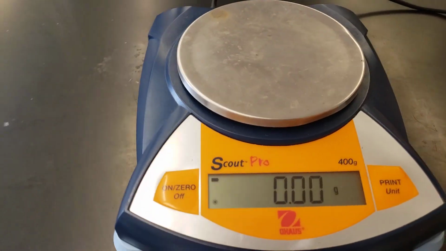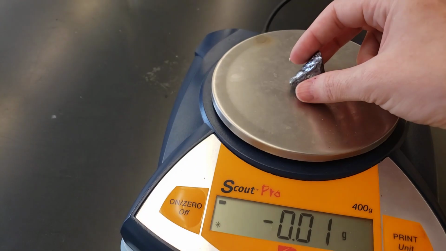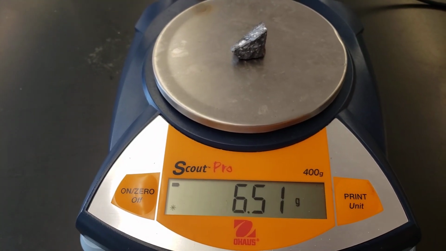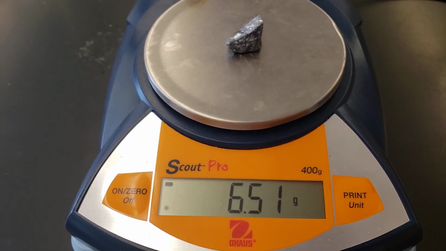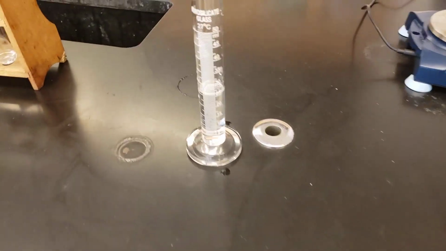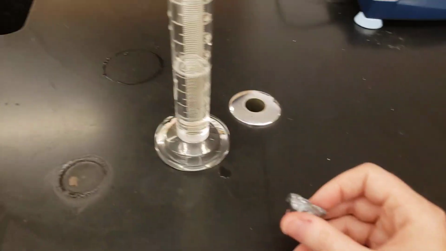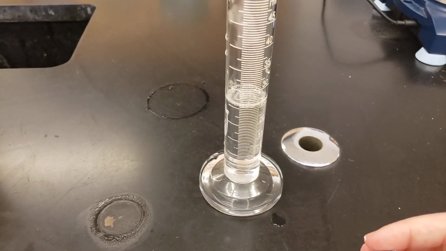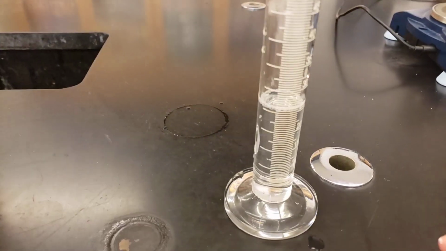So we have our balance. It right now says 0 grams. So when I put the silicon on there, we can see that we have 6.51 grams as our answer. When we move back, now we have to figure out the volume of our silicon, and the easiest way to do that is by using a graduated cylinder, just like we did in our previous units.